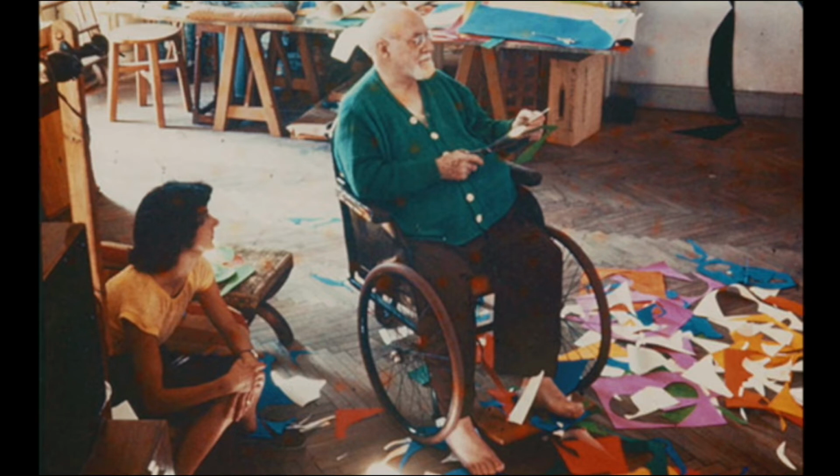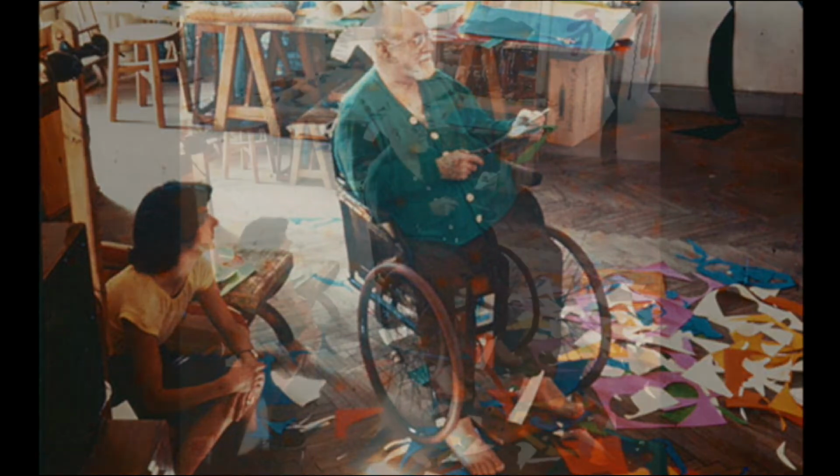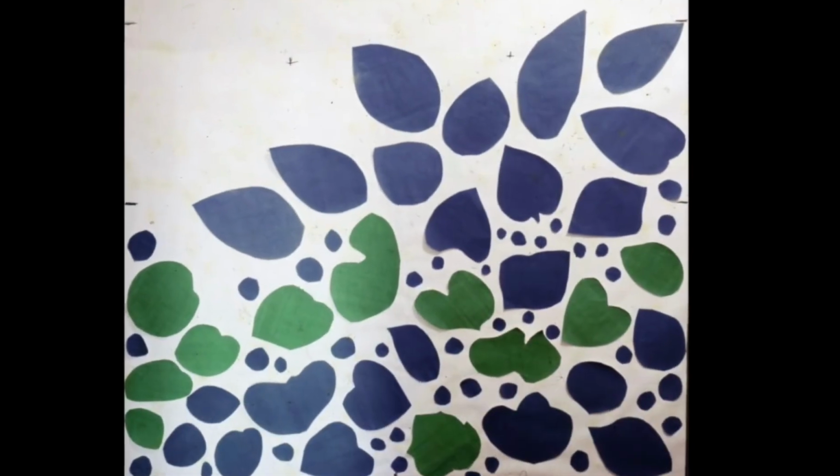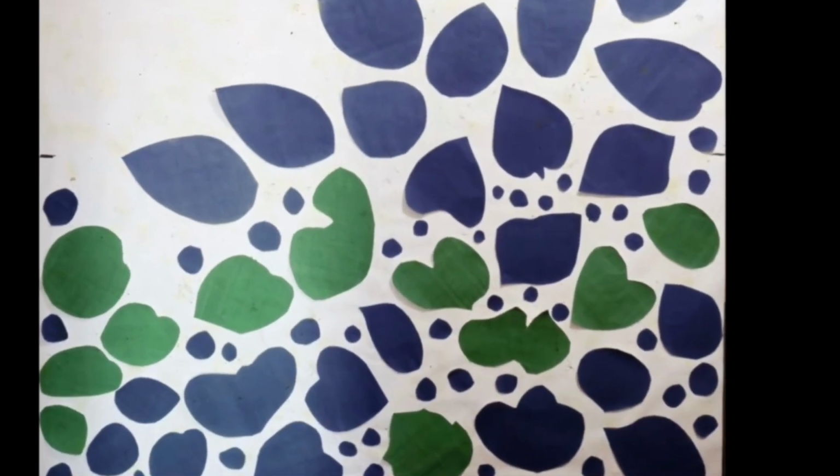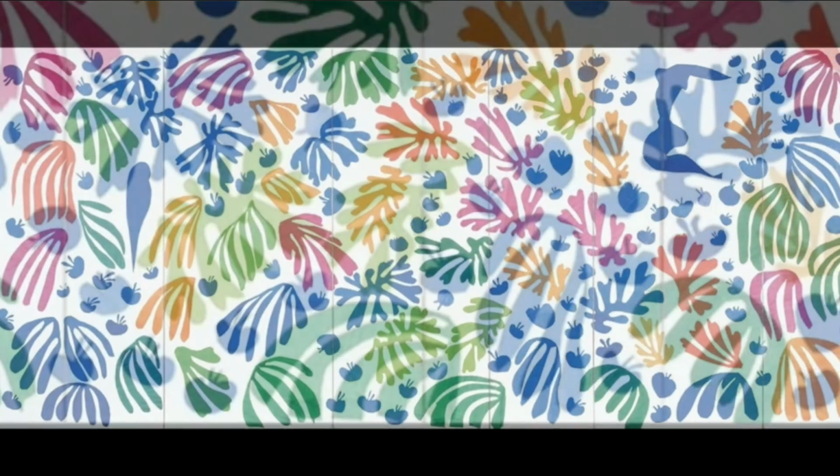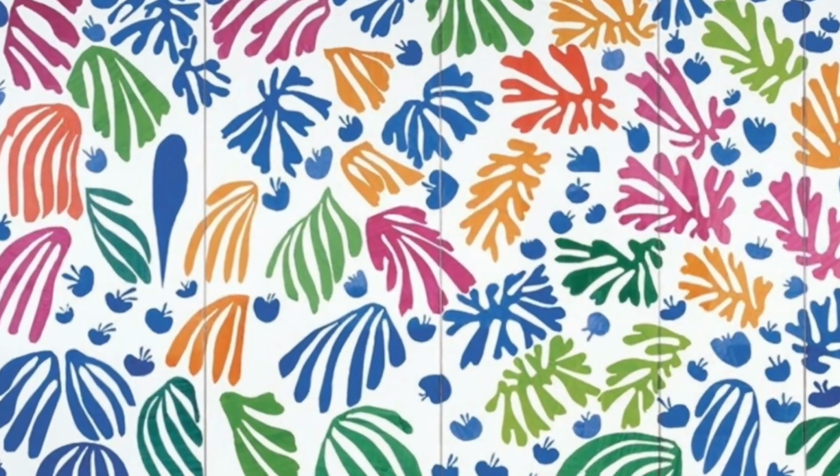Matisse would ask his assistants to paint sheets of paper in different colours. He would sit up in his bed or in his wheelchair with a large scissors, cutting out shapes, both organic and geometric. Matisse was inventing a new form of art, and during this period of his career, he created many iconic artworks.